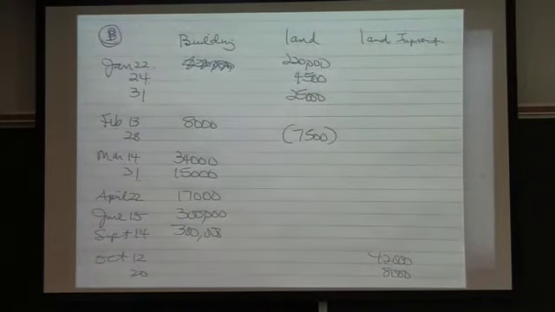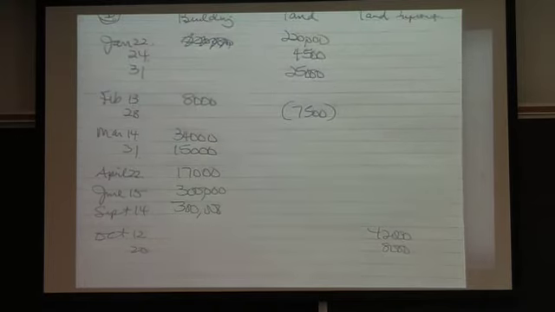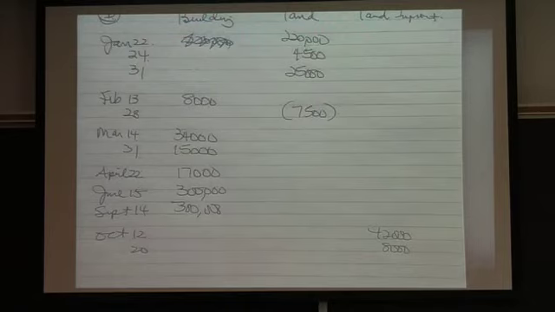And again, the difference here is that land is non-amortizable, but buildings and land improvements are. Anything we do to the land that does not add a fixed, indefinite value, things like parking lots and fences, the benefit and usefulness of those assets diminishes over time.